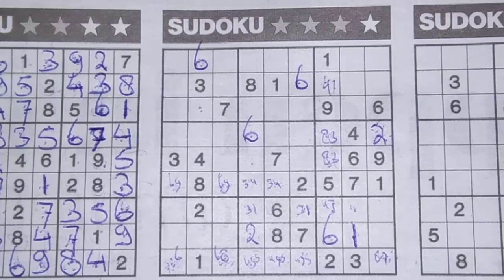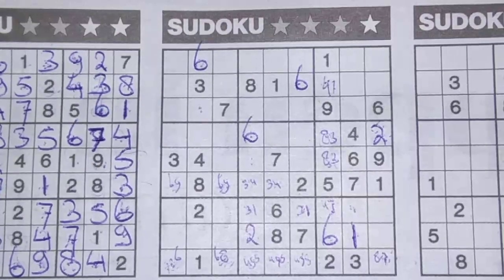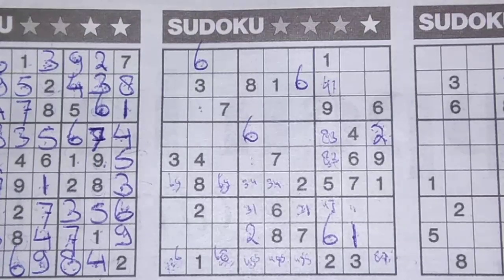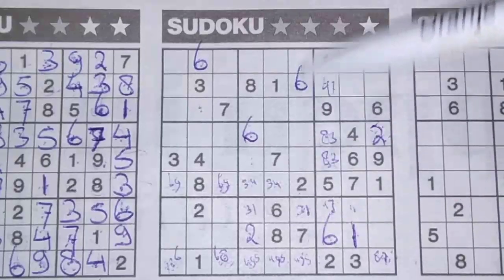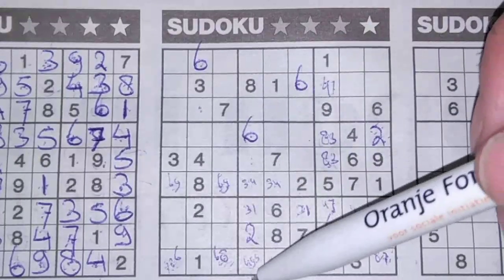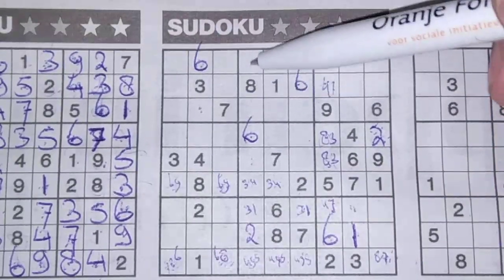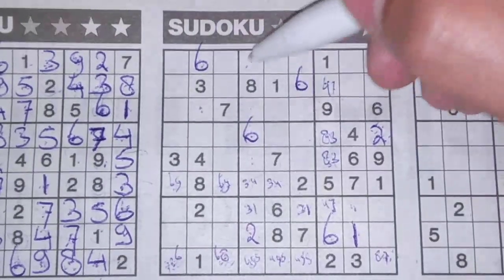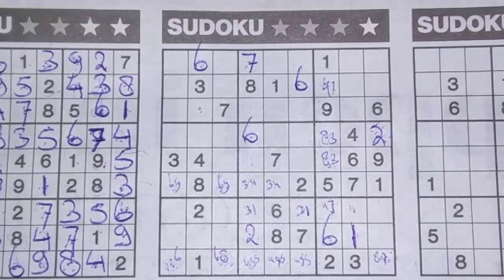How about the 7 in this column, 7 in the middle column. So in the column next, the only two places for the 7 should be here or there, but I see here 7. No 7 there, 7 should be here.